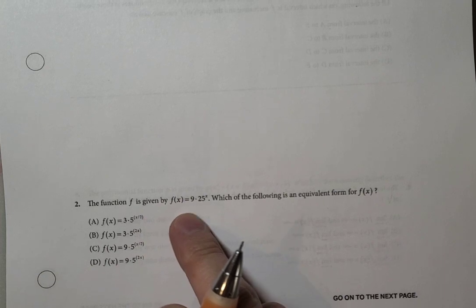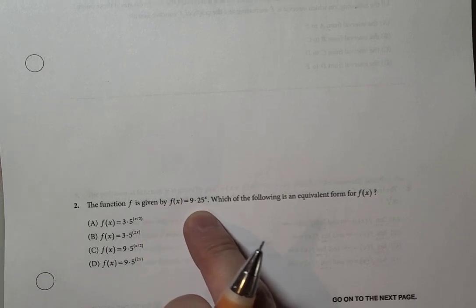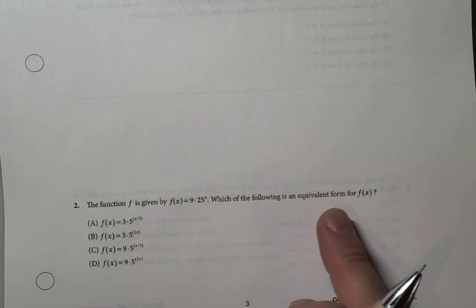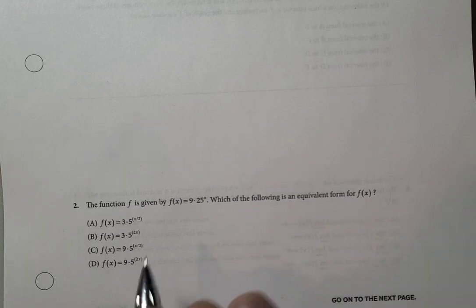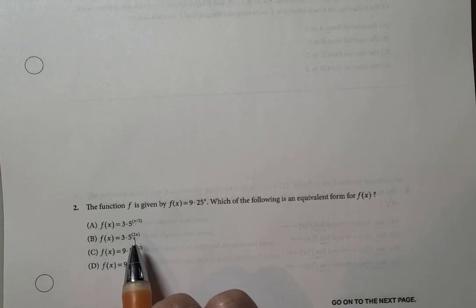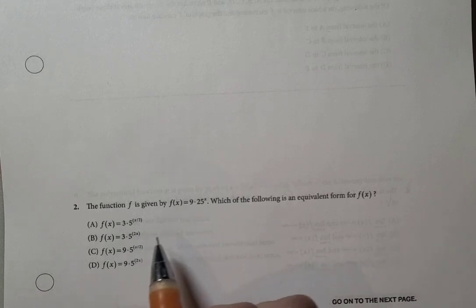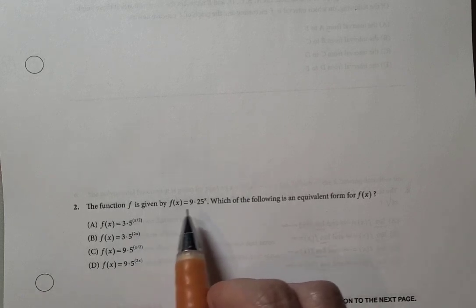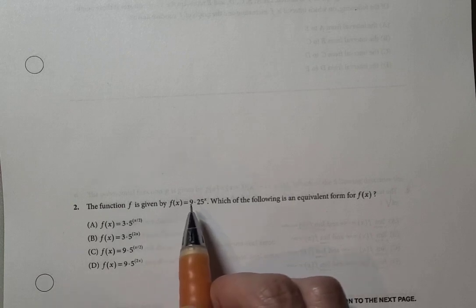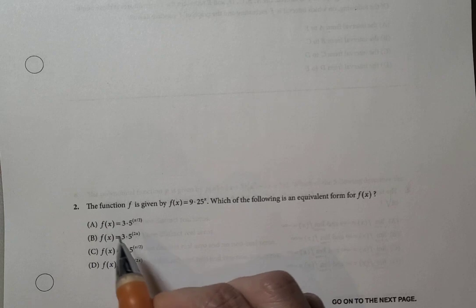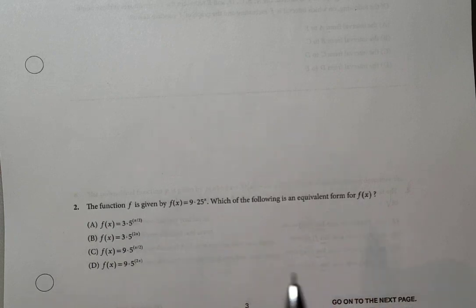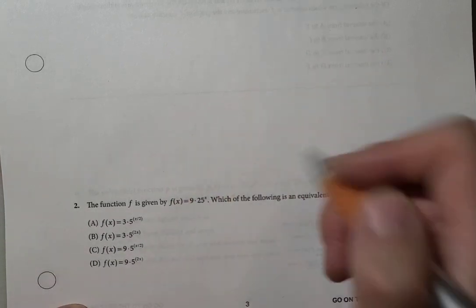Function f is given by 9 times 25 to the x power. Which of the following is an equivalent form for f of x? Okay, so how can we solve this? Well, just by looking at the choices and looking at the numbers here, we know that it has to be related to 3 squared and 5 squared somehow. And then we have to simplify it into one of these forms, okay? So let's just directly work from here.